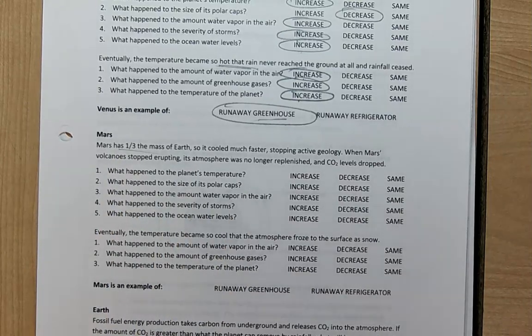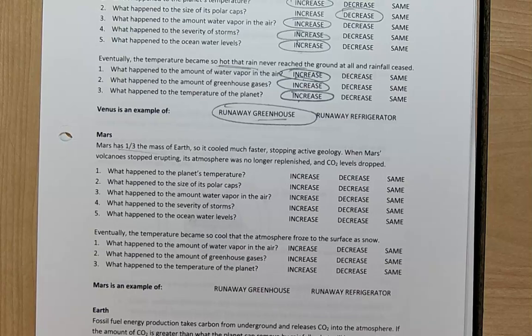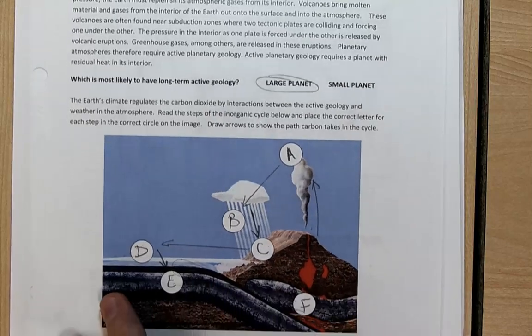But Mars is too small. Mars is a third the size of Earth. Well, it's a third the mass of Earth. It's more like half the size of Earth. It cooled off in less time. When Mars cooled off, the volcanoes stopped erupting. And if the volcanoes stopped erupting, the planet didn't freeze immediately, right?